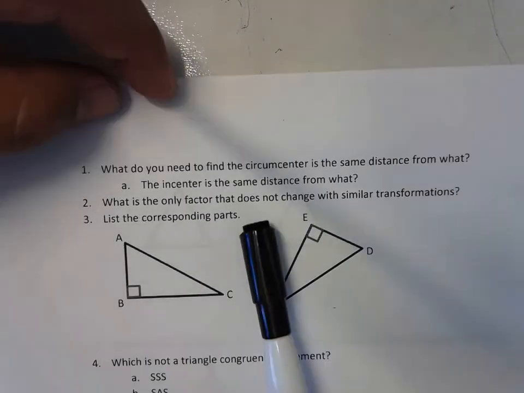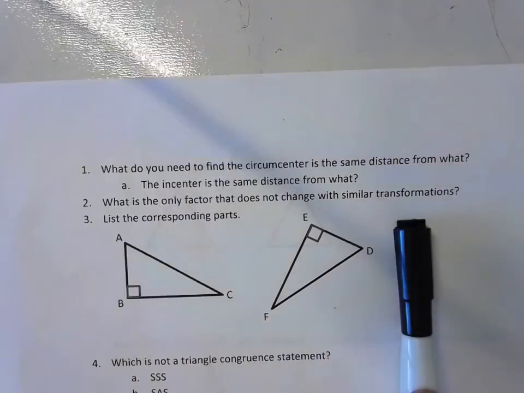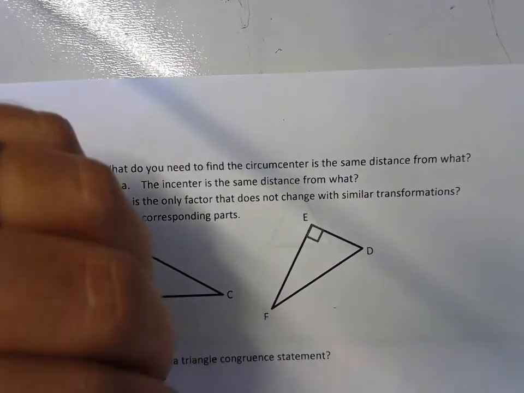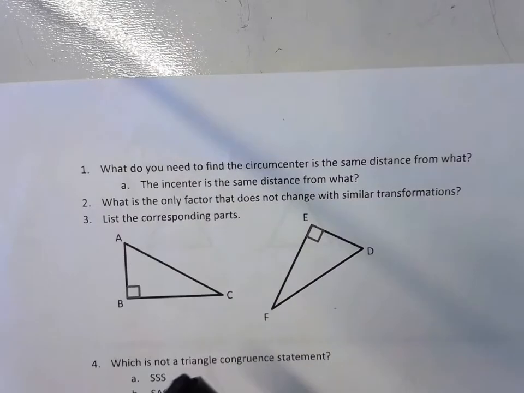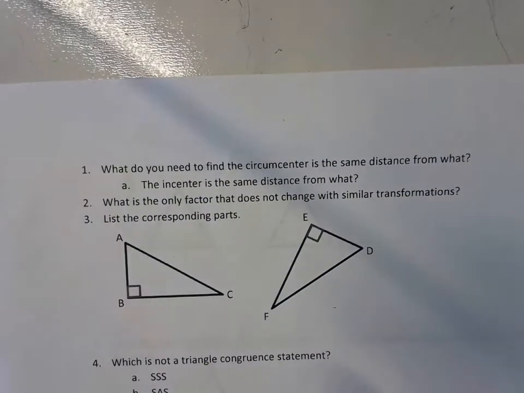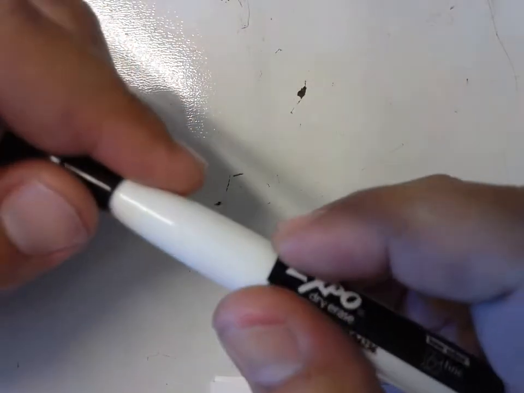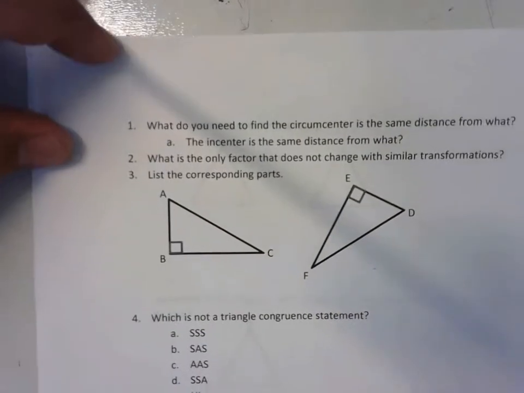What is the only factor that does not change with similar transformations? The size changes. The angles do not. When you're changing something similarly, that's using a dilation, that means the sides are going to change, the angles are not.